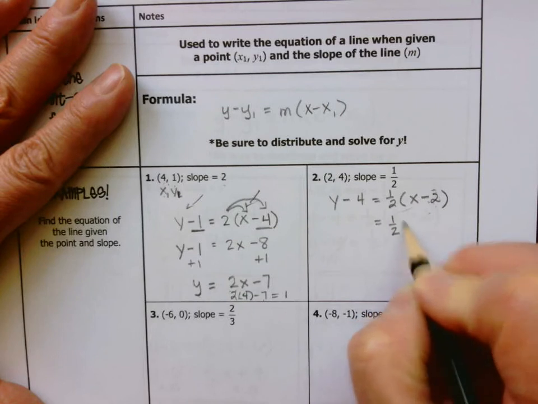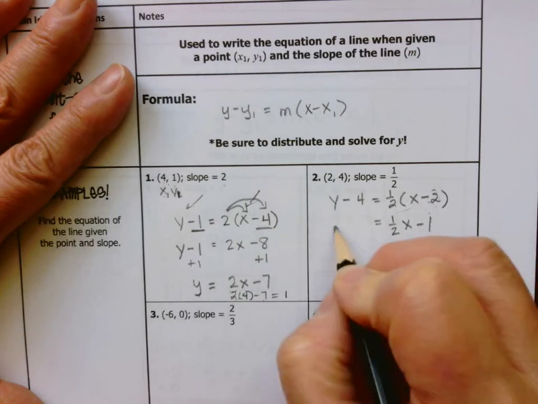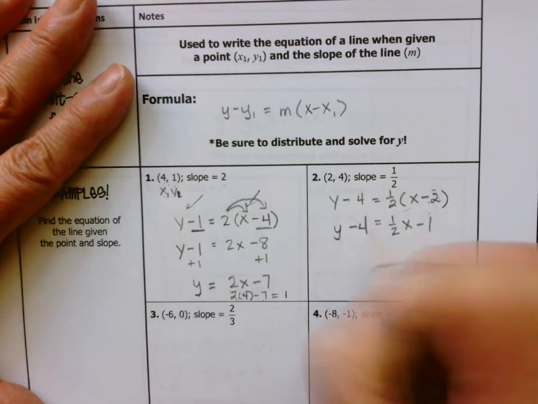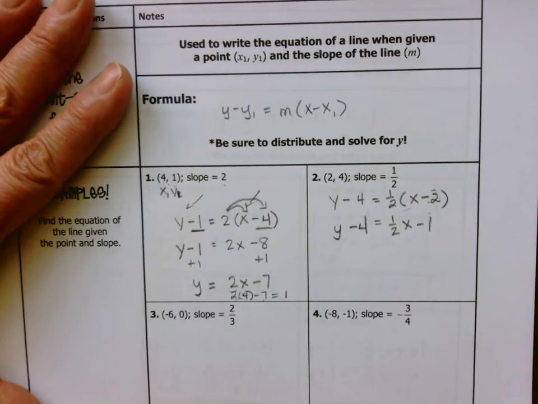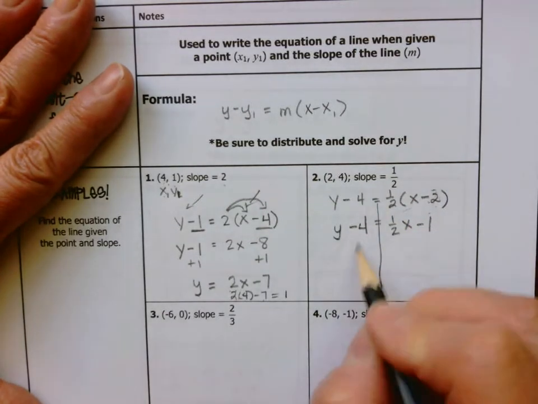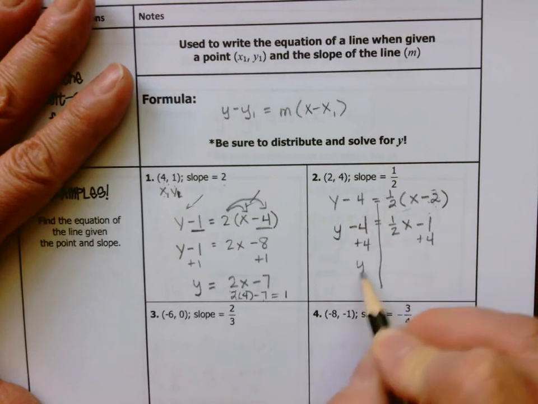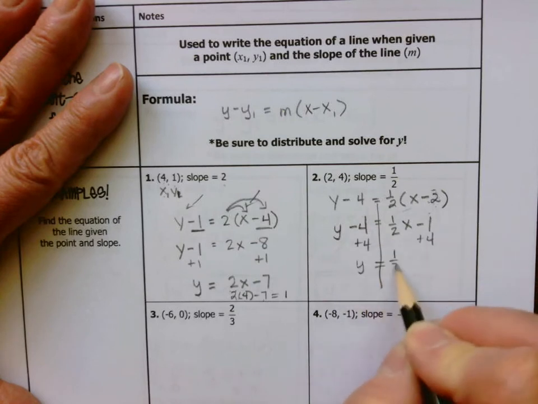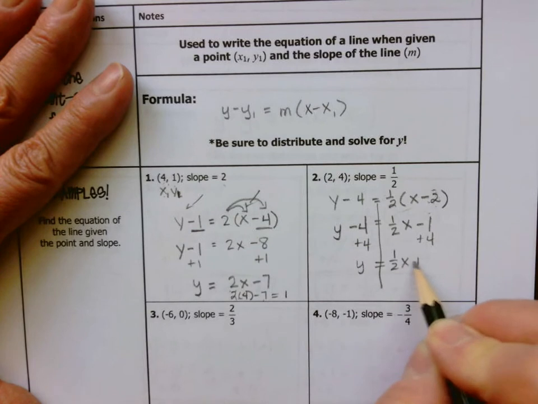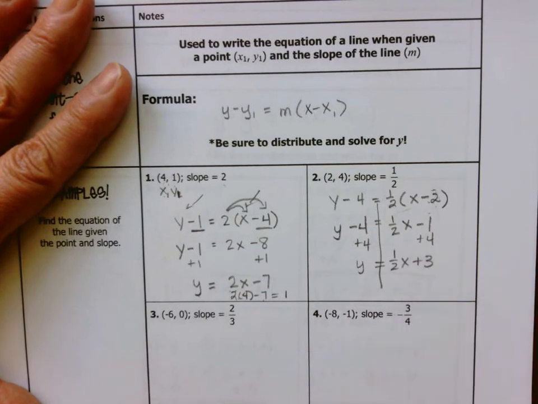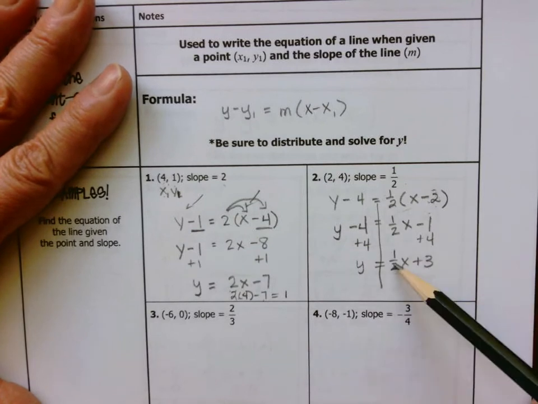So I have 1/2 x minus 1 and y minus 4 on the left-hand side. And again, I'm going to add 4 to isolate y, and I get y equals 1/2 x plus 3. My slope is 1/2, and that's what ended up right there where m is.